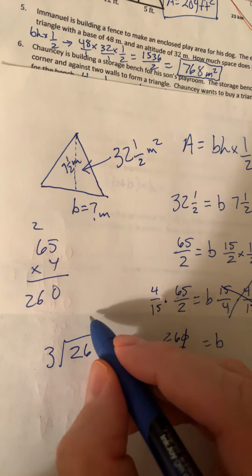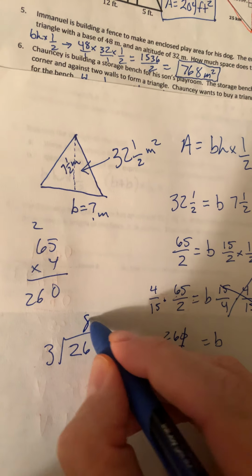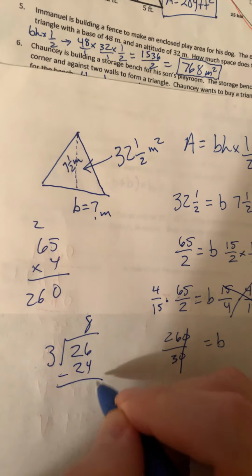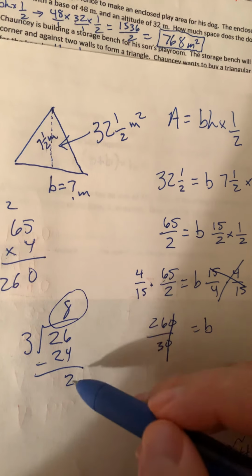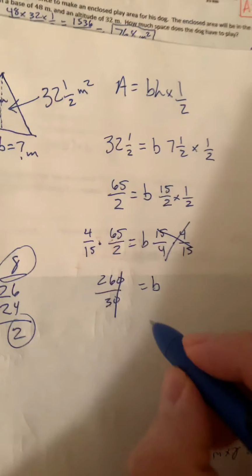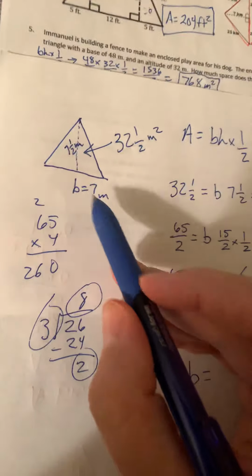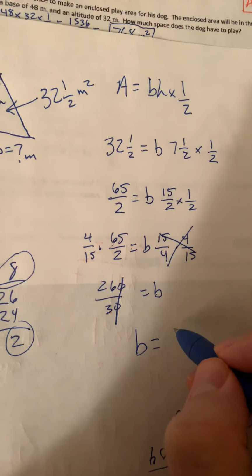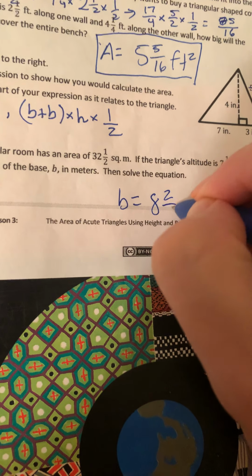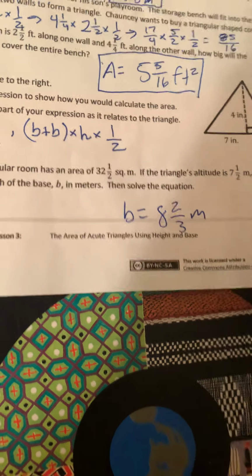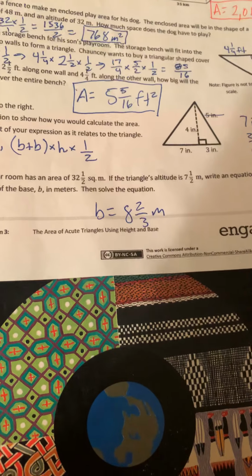3 goes into 26 8 times, which is 24. You have that left. And here are your numbers: 8, 2, 3. So the base of this triangle right here, so the base for number 8, base equals 8 2/3 meters.